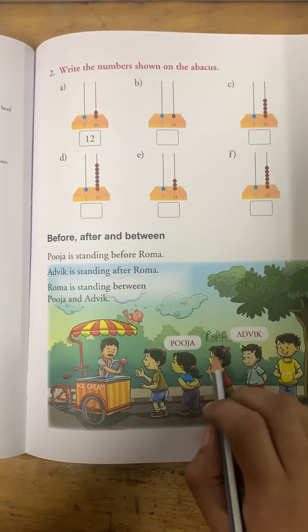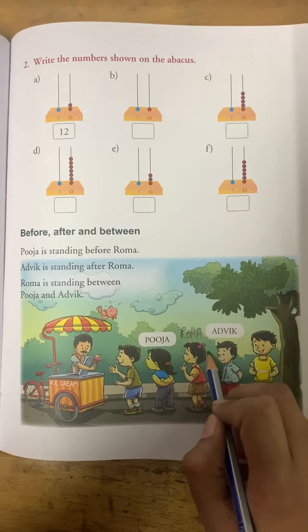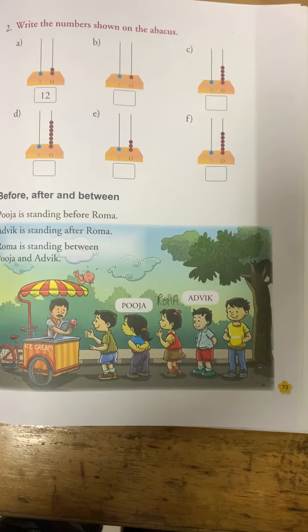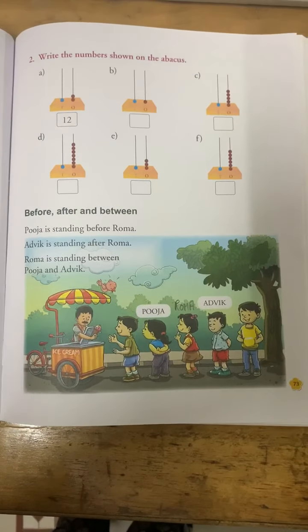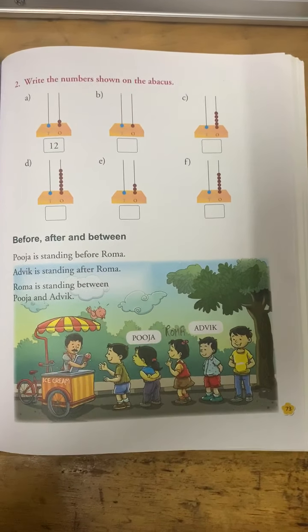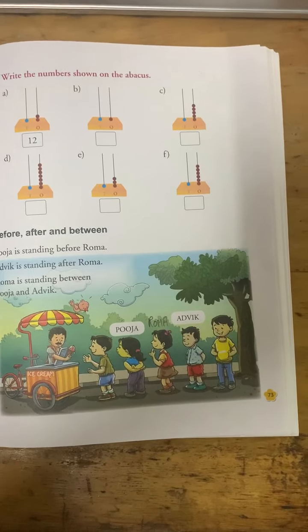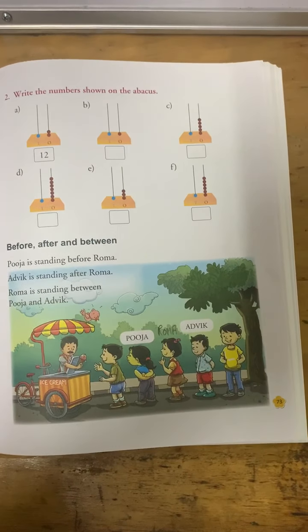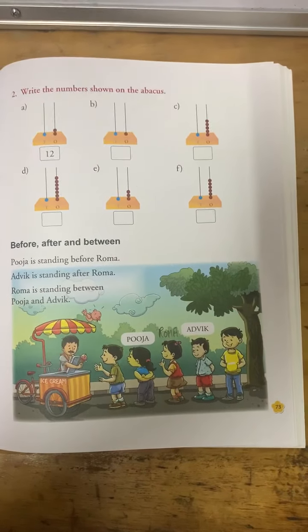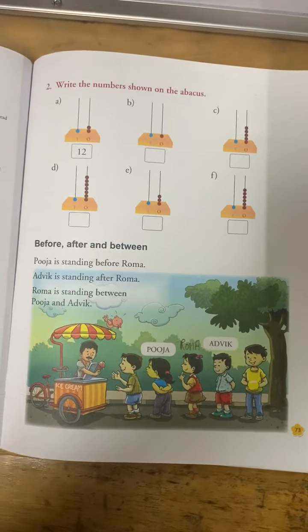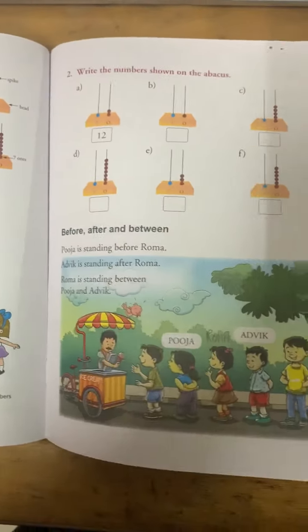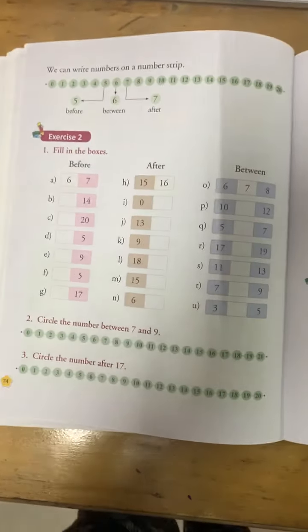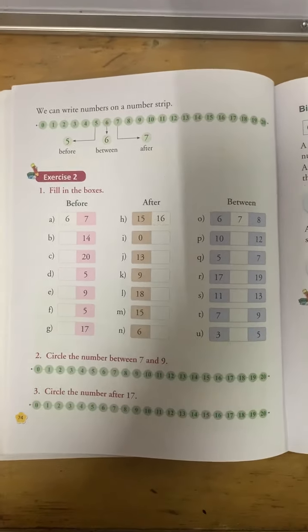Now Roma is standing between Pooja and Advik. They have given us the three names, Pooja, Roma and Advik, and they are telling the positions: Roma is standing before Advik and Pooja is standing before Roma. Roma is standing in between Advik and Pooja. So this is about position, how we write before, after, between. I guess from this picture you must have got a clear idea who is after, before and between. In the same way we will be doing it with numbers here.